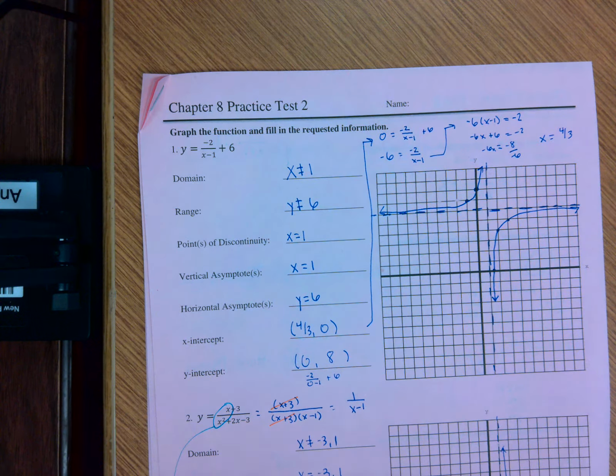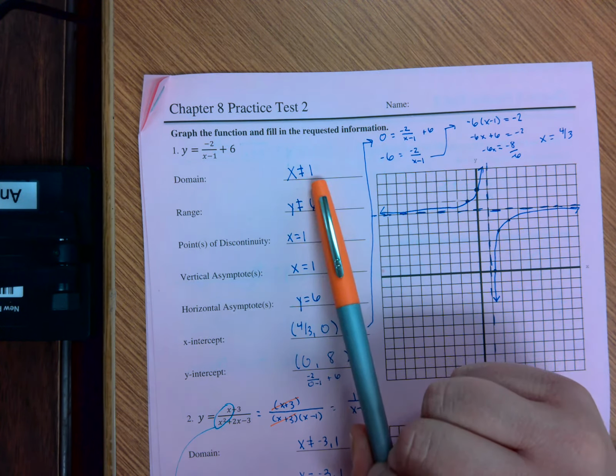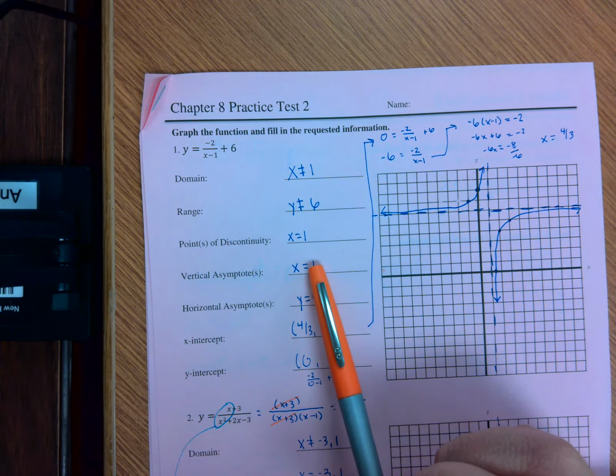Unlike the last video that I made on practice test 1, there's already going to be some information here and I'm just going to go through it. So this is what your answer should look like. Here, this right restriction moves it to the right 1, so that means x can't be 1. That also makes a vertical asymptote.